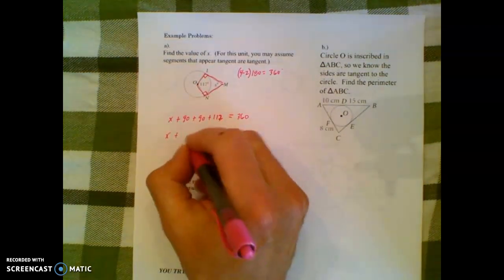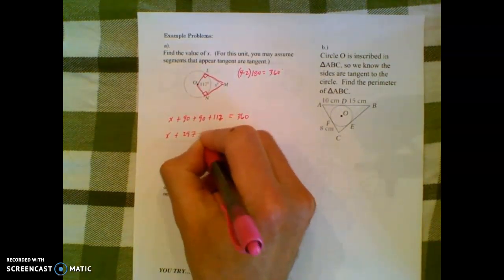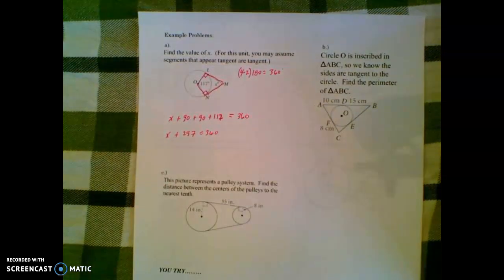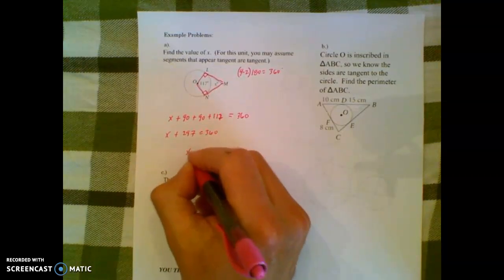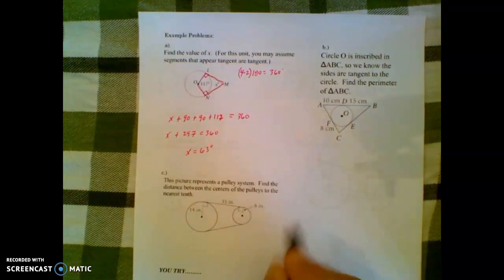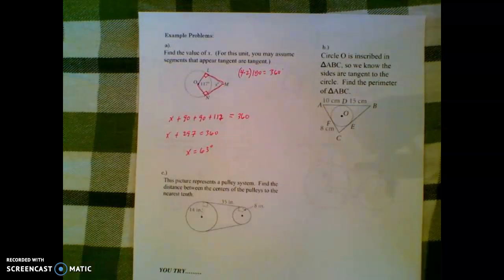That's 297 equals 360. So then I subtract out 297 from 360 and I end up with 63. So that angle is going to be 63 degrees. So that's using the tangent and radius relationship.